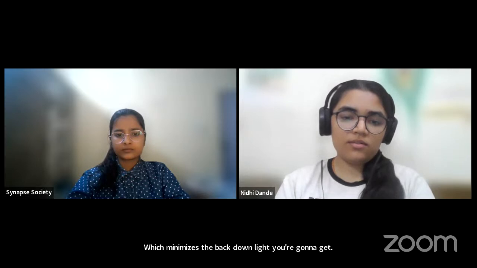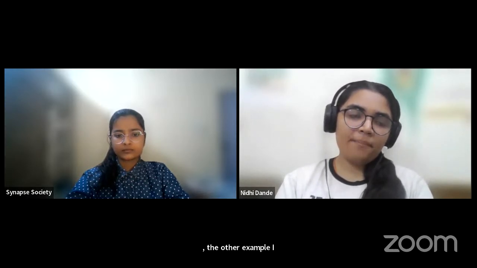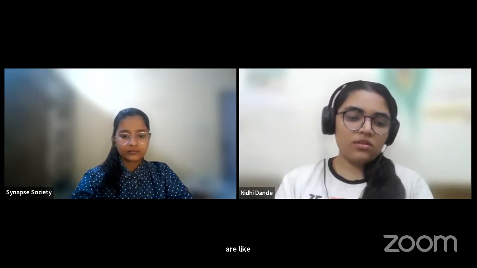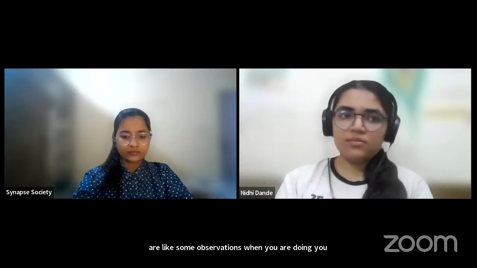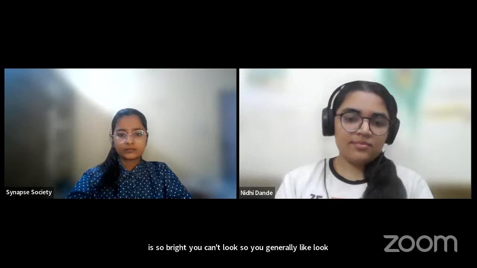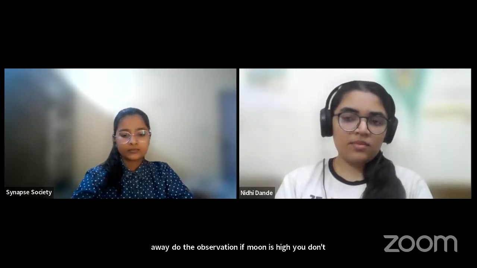The other example I can give is that in some observations, you really try to avoid looking very close to the Moon. The Moon is so bright you can't look near it. So you generally look away and do the observation. If the Moon is high, you don't observe in that direction. So that's another example.